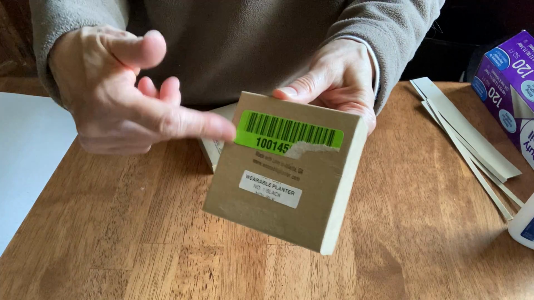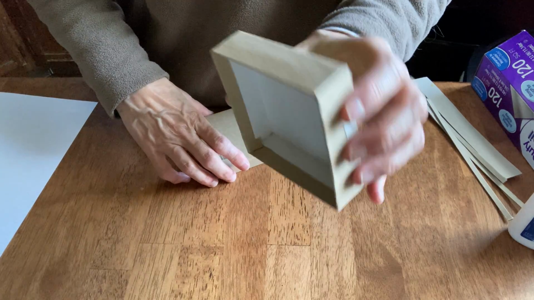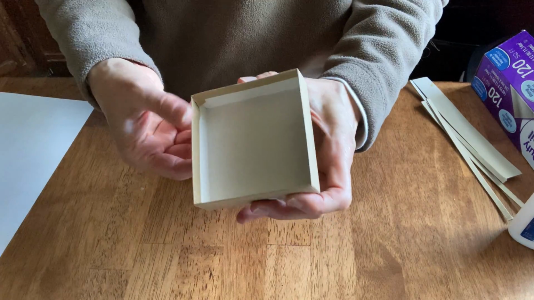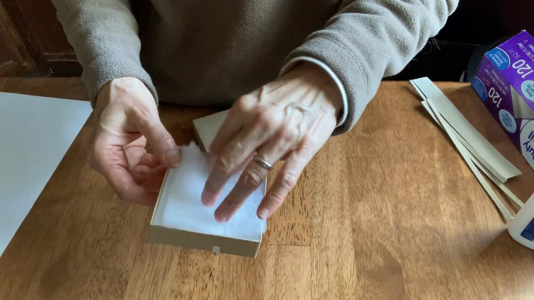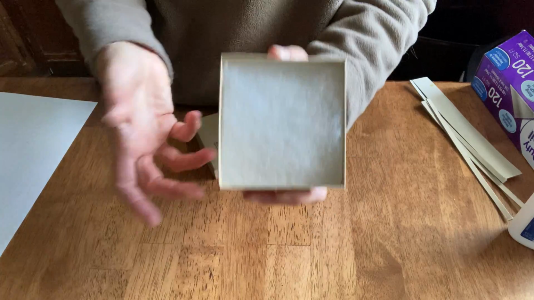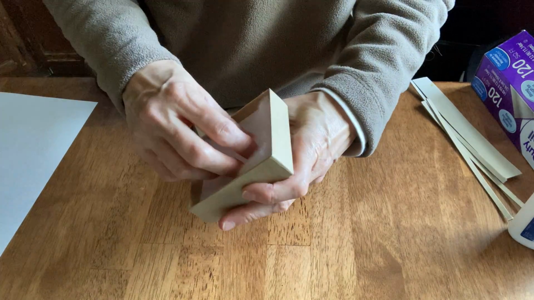This has got a lot of stickers on it, so I'll probably do this later, but again, it takes so much time. And I also have the little fuzzy stuff for the inside of the box after we're all done, so you can use it again as a jewelry box or to keep something special in.